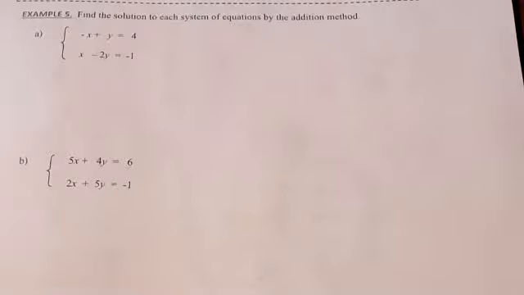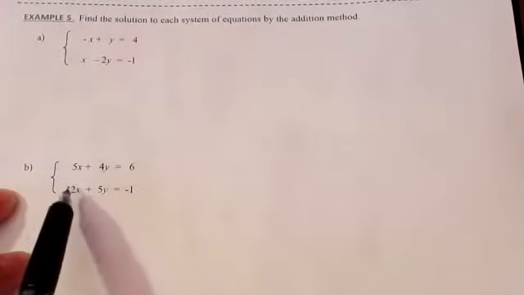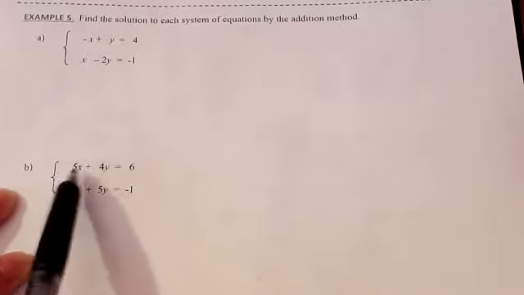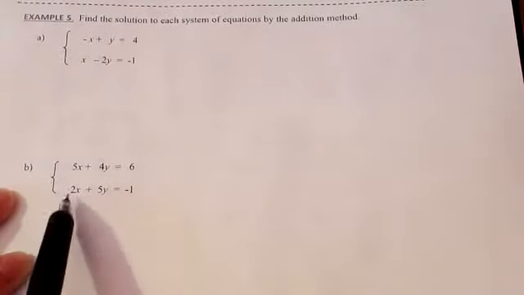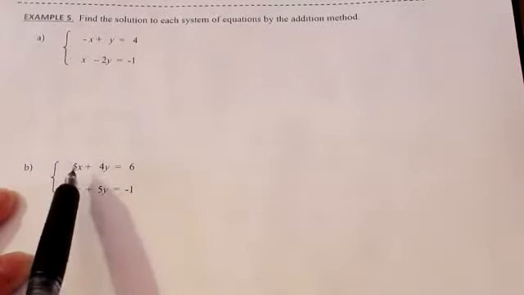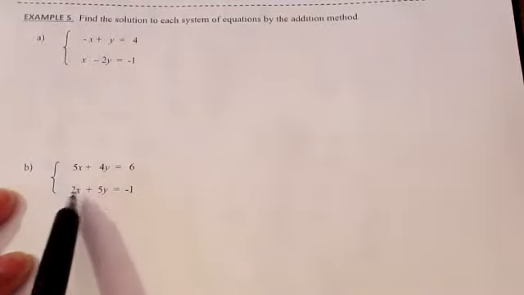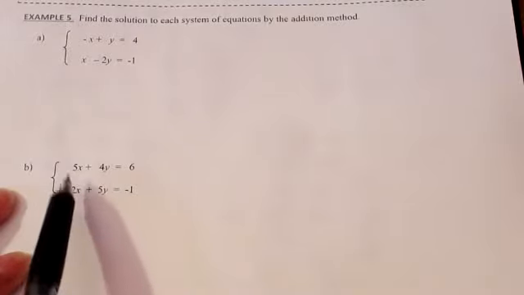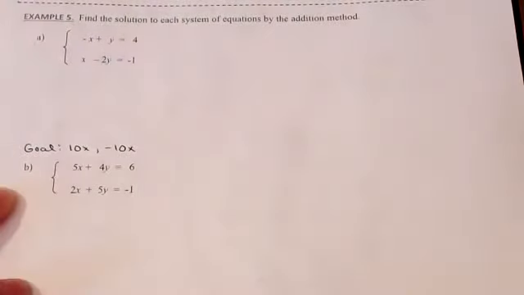Are you getting the picture here? You have to create opposites. So immediately what I'm going to say to myself is, well, if I find a common multiple and ensure that one of these is positive and the other is negative, then they'll definitely eliminate each other. So the number I want these to both become are 10x and -10x. That's my goal. So I'm going to write the goal here. So it's 10x and -10x. That's what I'm looking for.